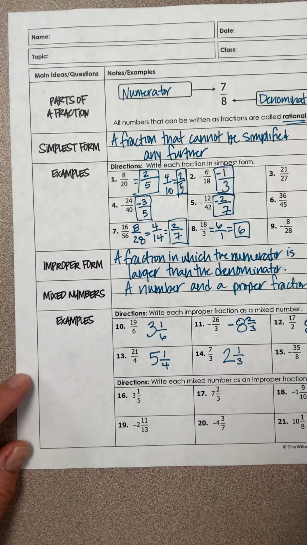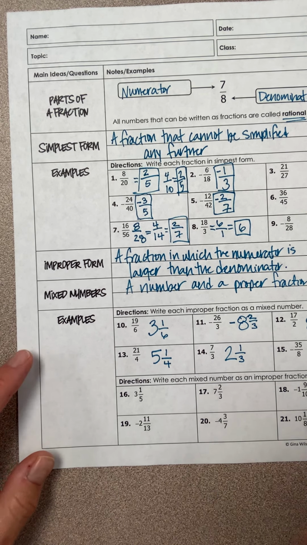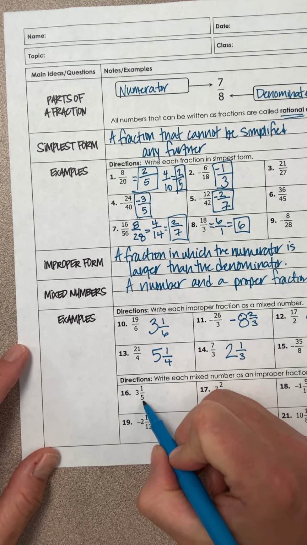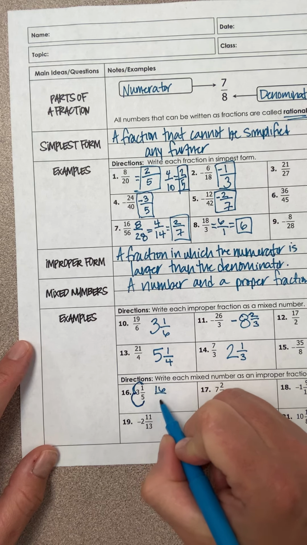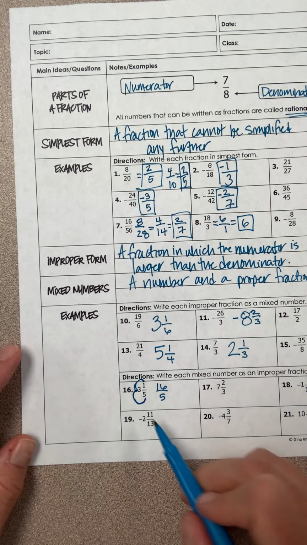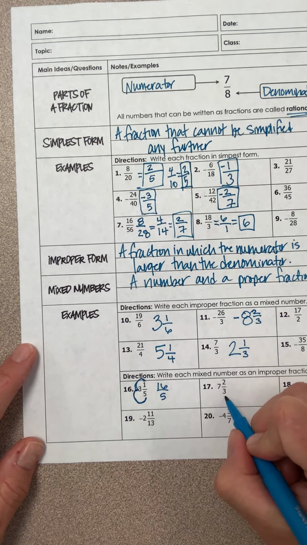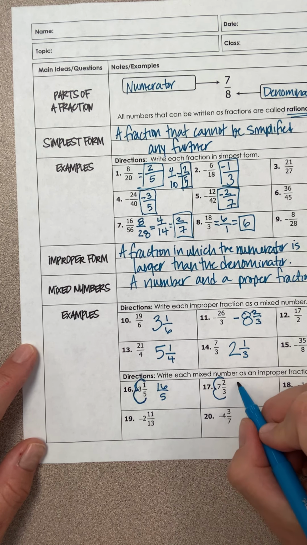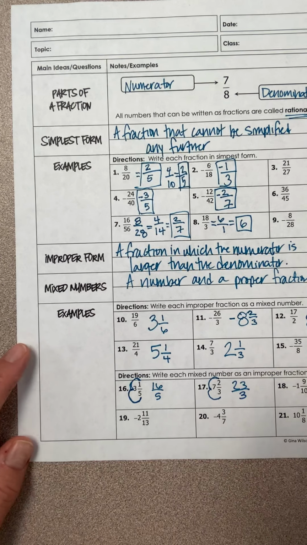When you write a mixed number as an improper fraction, this is where we popcorn it. So popcorn just means you take your denominator, multiply by your whole number, and add the numerator. So 5 times 3 plus 1 is 16 over 5. And I just call it popcorn because it looks like a popcorn kernel. 3 times 7 plus 2. 3 times 7 is 21, plus 2 is 23 over 3.